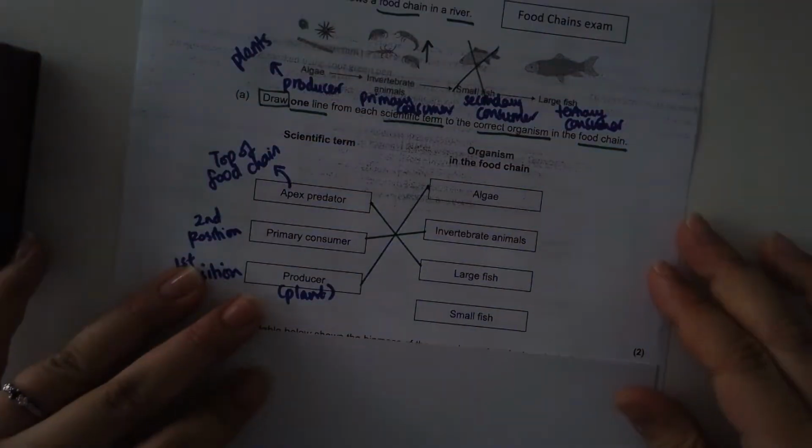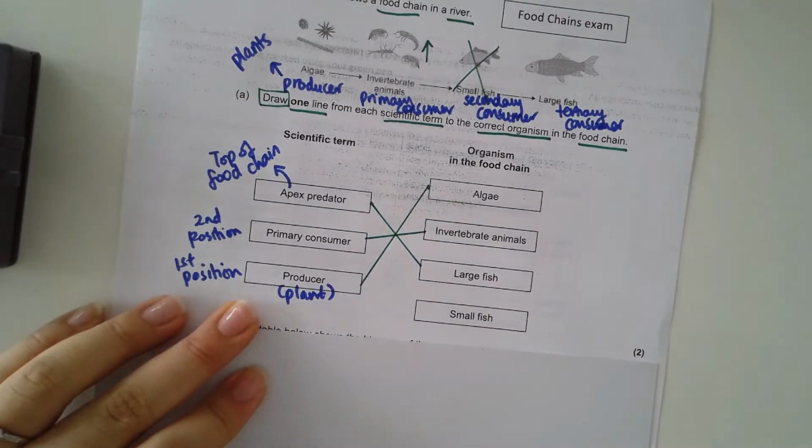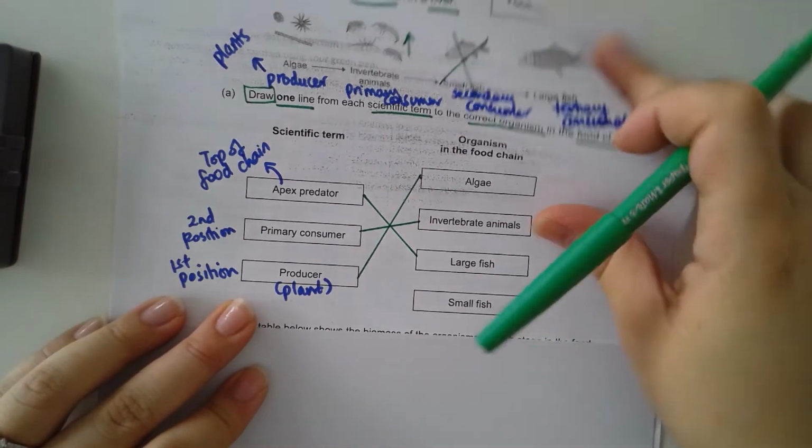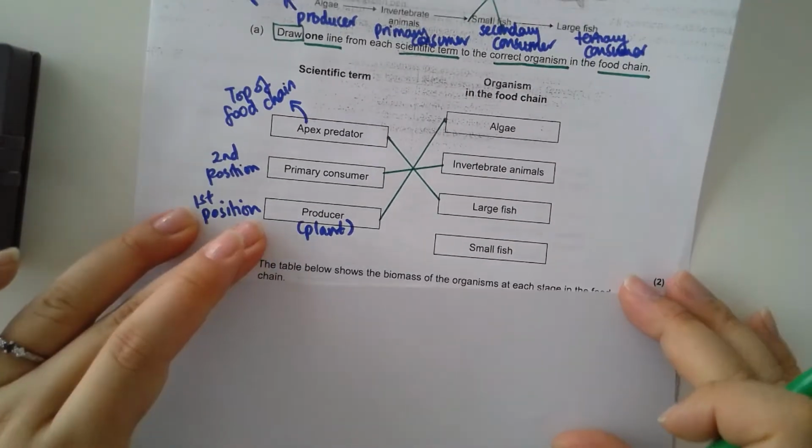It's worth 2 marks, so you need to get all 3 lines correct to get 2 marks, 2 lines correct to get 1 mark, and if you get fewer than 2 lines correct, you get no marks.